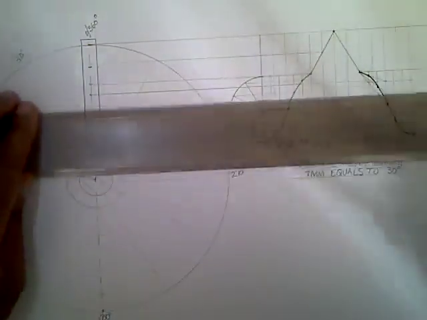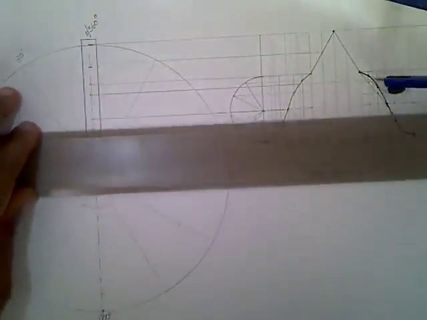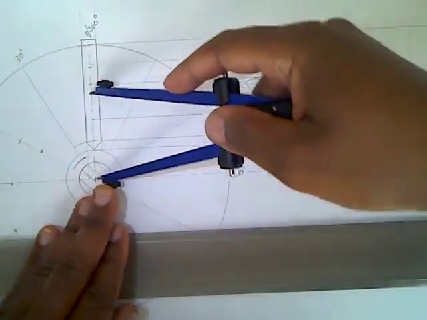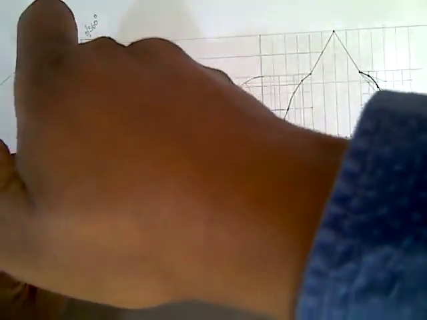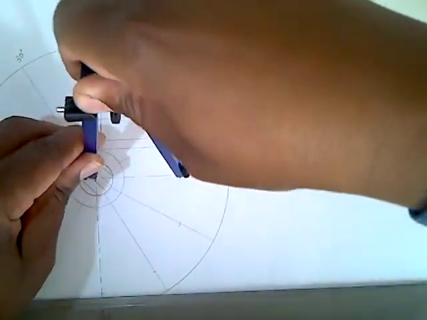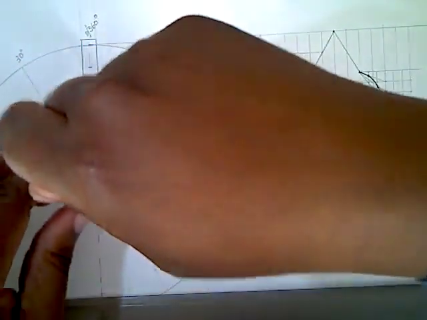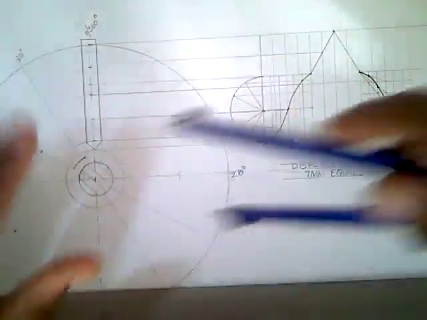Did I? Wait a minute. Where is? I'm lost now. 270 is there. There is my 270. See, that is why I was rushing to do this, so that 270, 300 is here at the center.